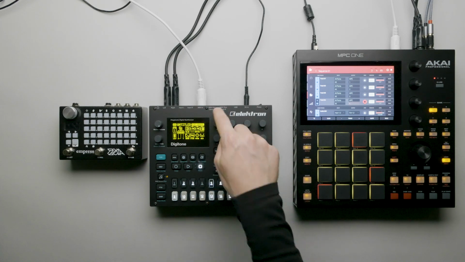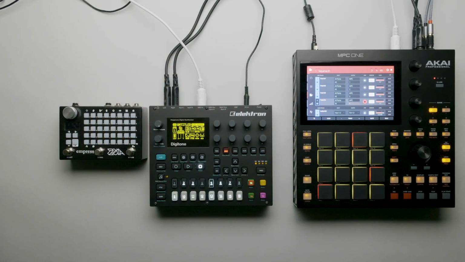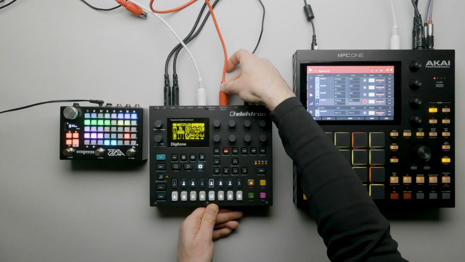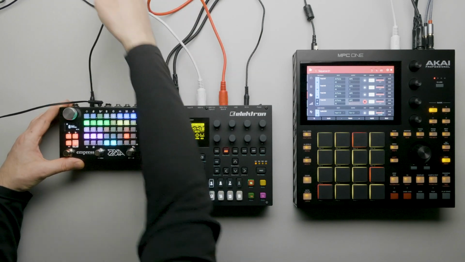We'll want to connect to the MIDI through port, which allows our MIDI signal to pass through the Digitone and onto the next device in the chain. Alternatively, we can use a MIDI through box if the devices in our setup don't have a MIDI through port. Connect a MIDI DIN cable from the MIDI through port of the Digitone to the MIDI input on the Zoya.